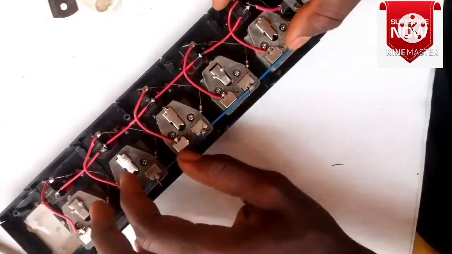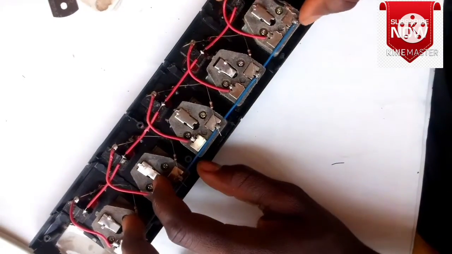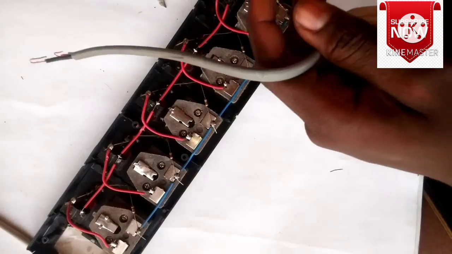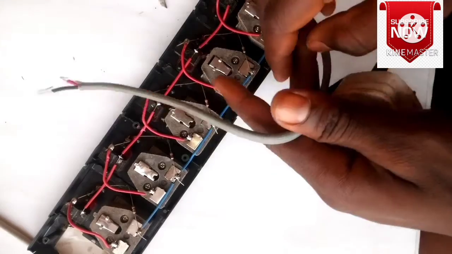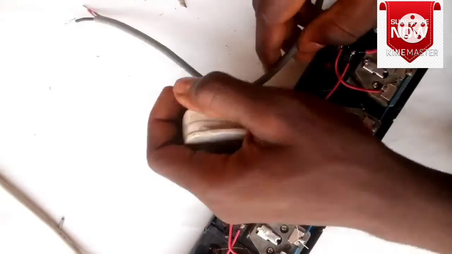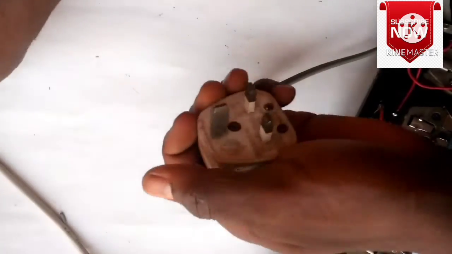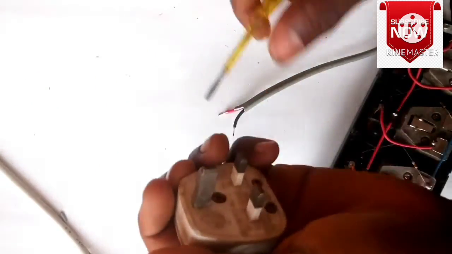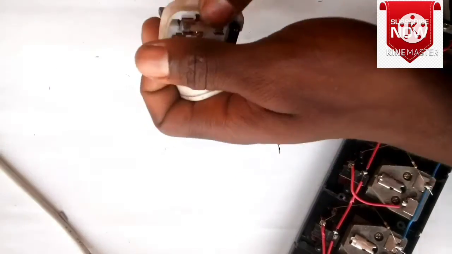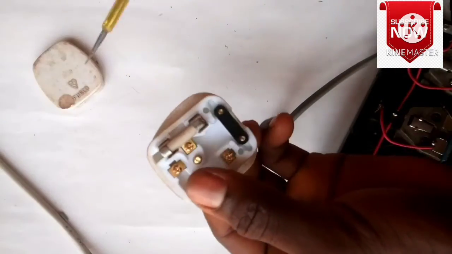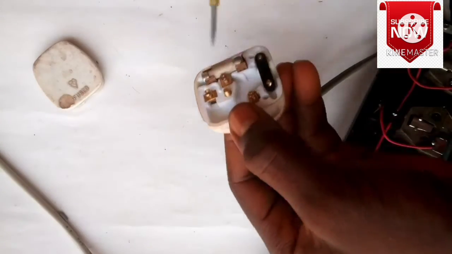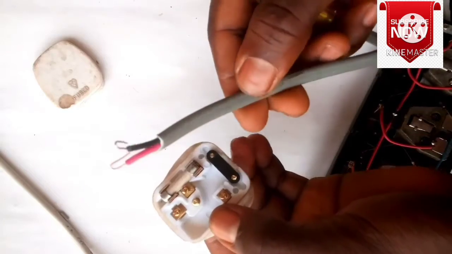So after soldering these wires, the next thing I'm going to do is to connect the cable to a 3-pin plug or a 13 amp plug. Then I have to peel the wire just like this.